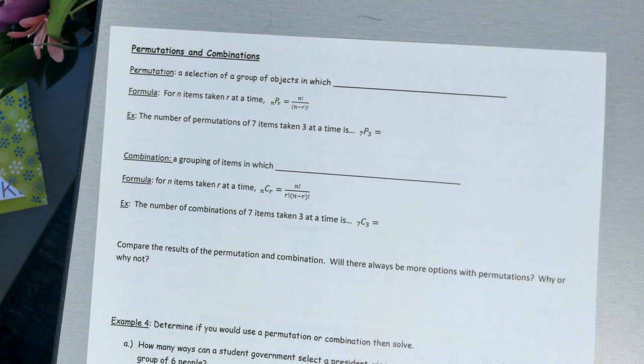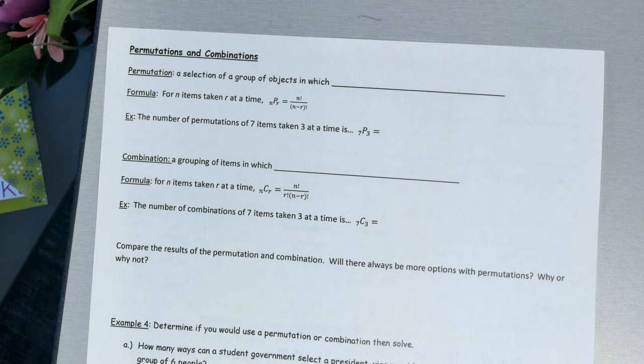All right, let's try the back. So this is where we're going to identify what a permutation is and what a combination is. So we have something called permutations and then something called combinations.